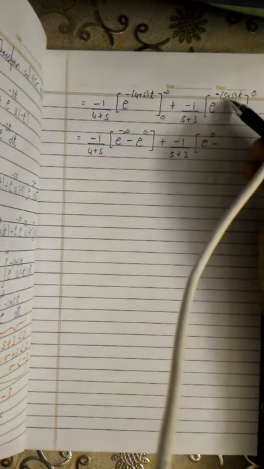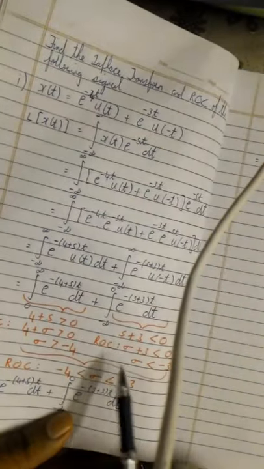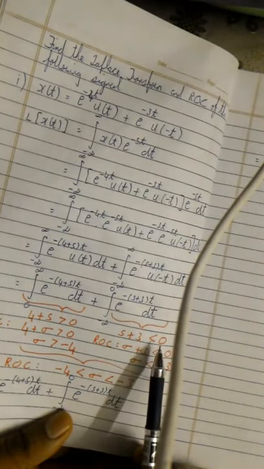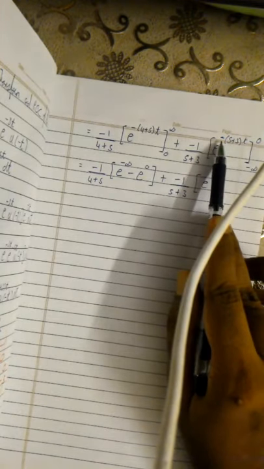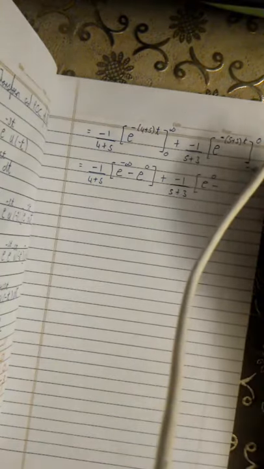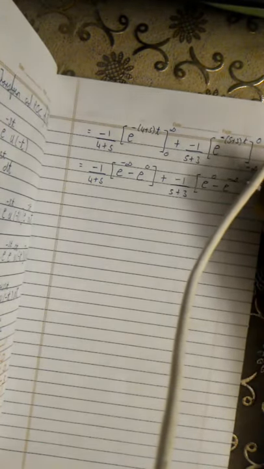just understand that this is minus and this s plus 3 is also a negative number, right? If you look at the condition over here, s plus 3 is less than 0. So that means this s plus 3 is also a negative number. So negative with negative becomes a positive number. So if I substitute t equal to minus infinity, then that will also become e raised to minus infinity.